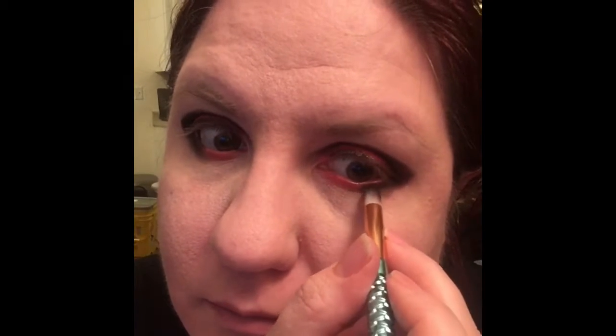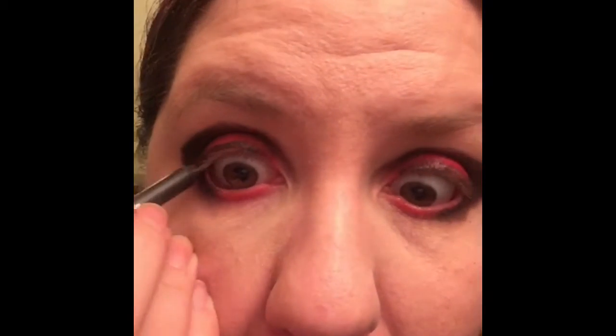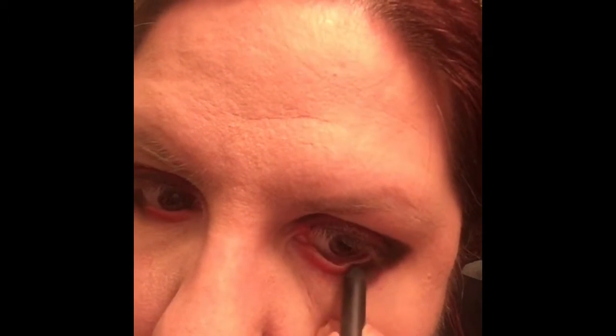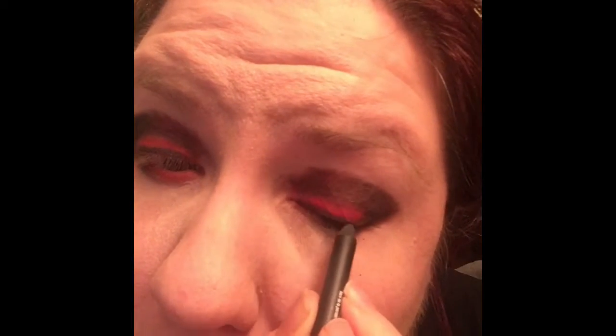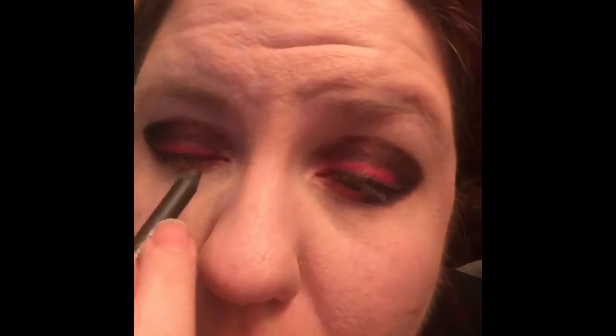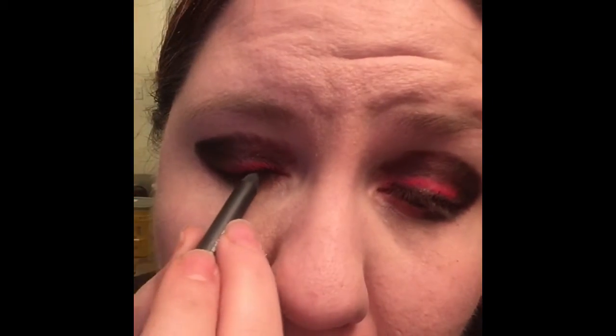If you're wanting a little more smoke, which I did, you can pull some more color down so that it meets the red on the under part of your eyelids. And for even more drama, you can add in pencil, which is going to add an extra layer and some more definition, so it's going to make the colors in the look just pop.